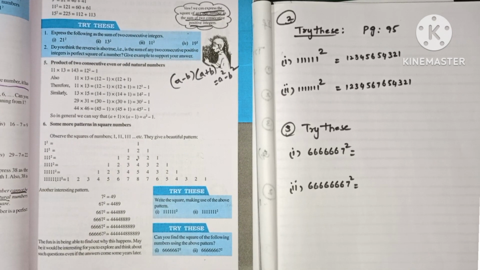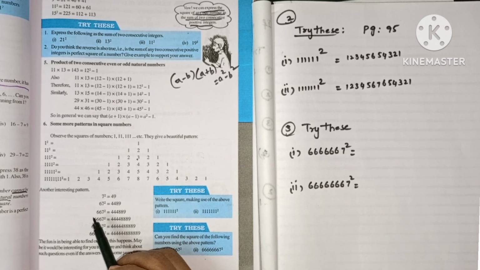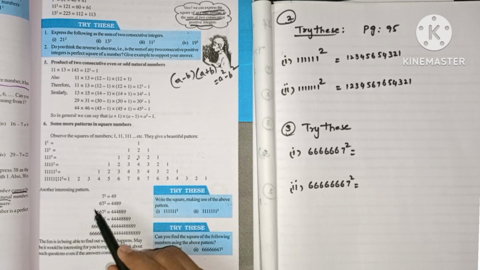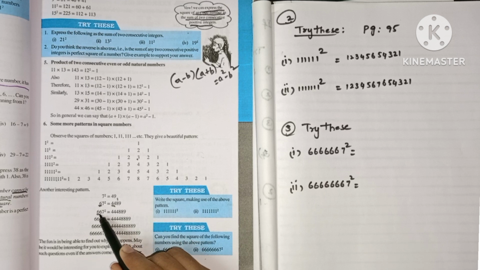Next, last, try this. Can you find the square of the following numbers using the above pattern? See here, 7 squared is 49, 1 and 6. Then 2 fours, 1 8, 2 6. Then 3 fours, 2 8.